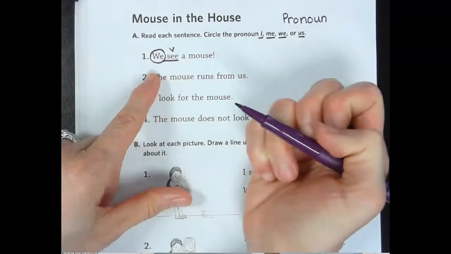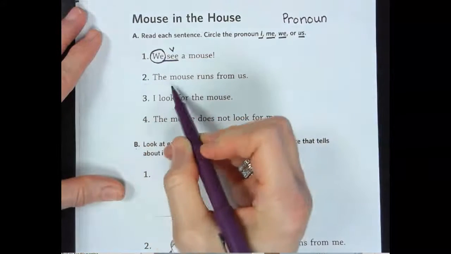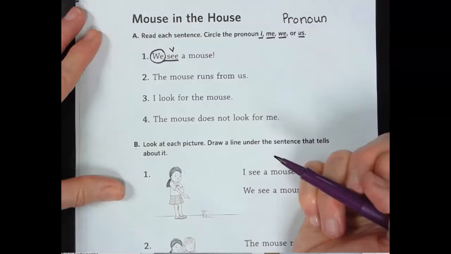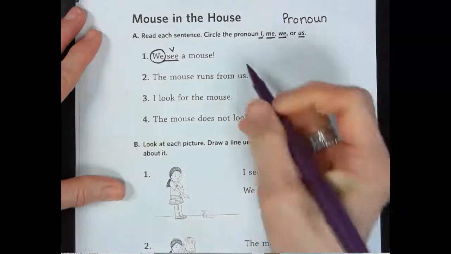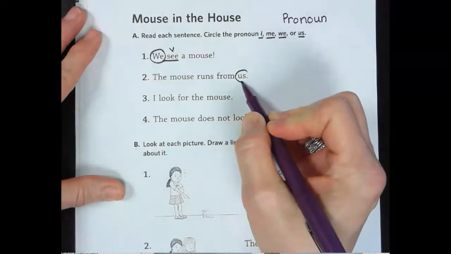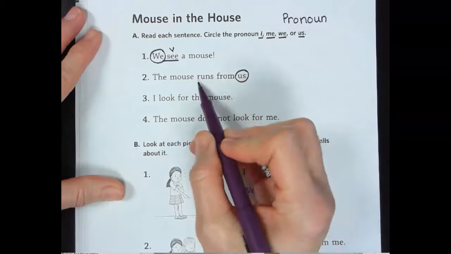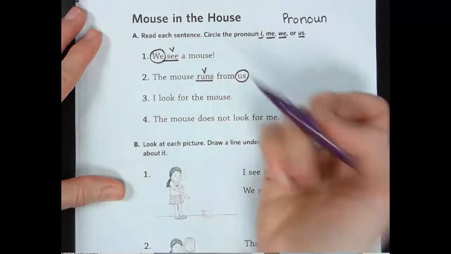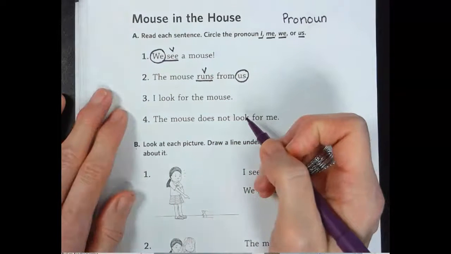We see. Number 2 says, the mouse runs from us. Do you see a pronoun in there? Yeah, it's at the very end. It comes after the verb runs. So sometimes it's after, sometimes it's before. It just depends on what you're trying to say.